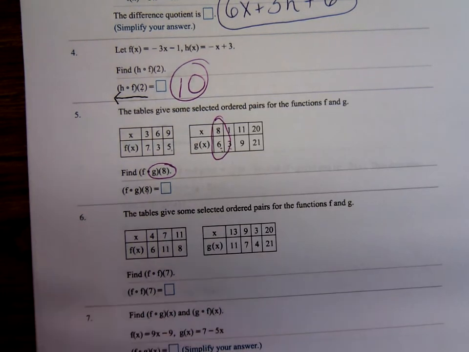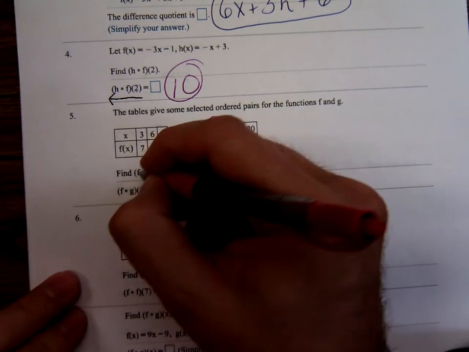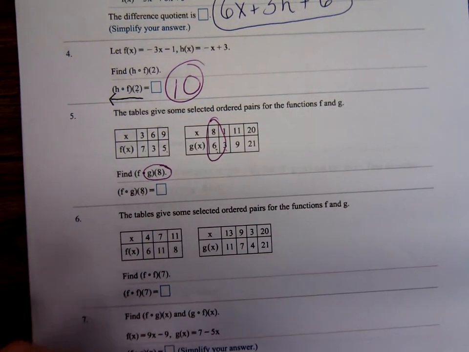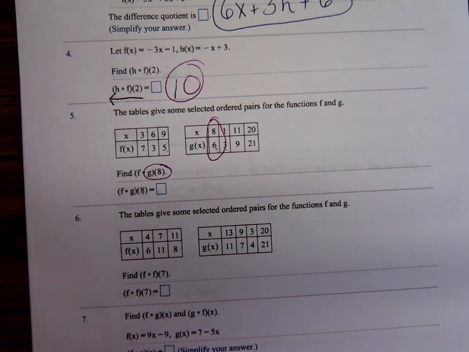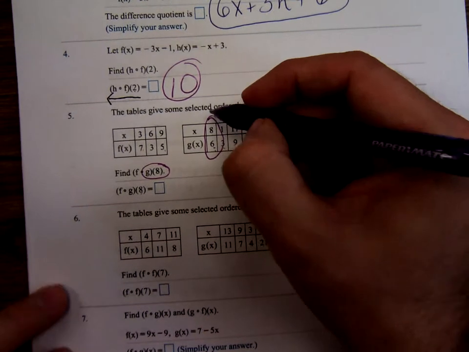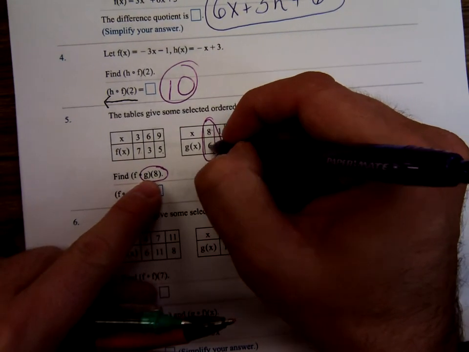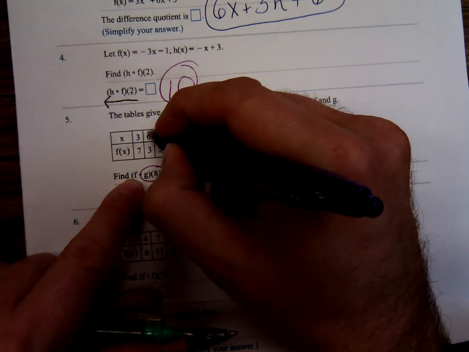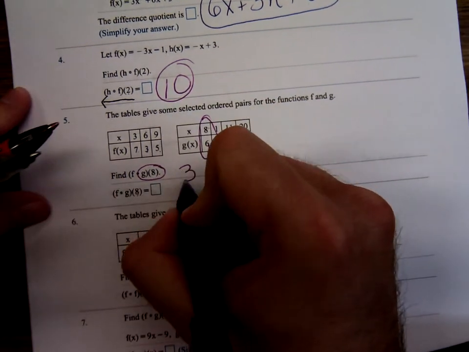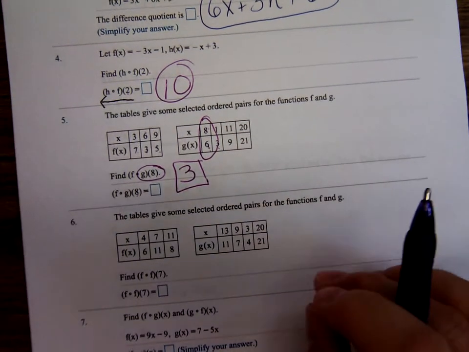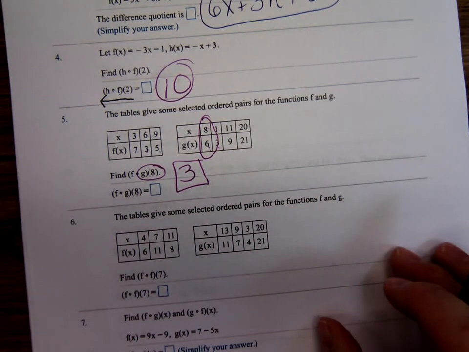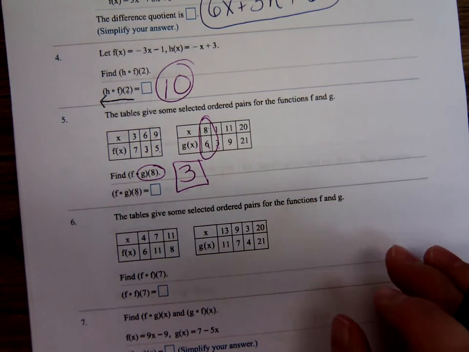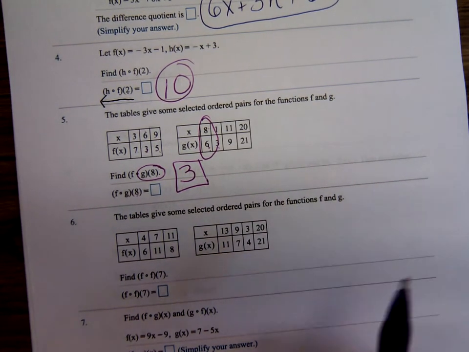Okay, so g of 8 is 6. Then look at the f table. What's the answer going to be? A 7, 3, or a 5? 3. Okay, do y'all follow that? Tell me how I should show it. Okay, so g of 8 is 6. Now look at the f table. F of 6 is 3. There's not a lot of written out work on that. That's one reason I wanted to record this. How can I write it to show y'all what I'm doing here?